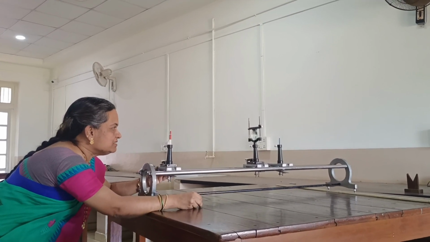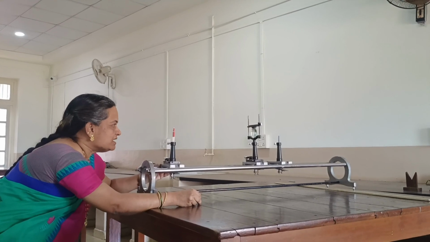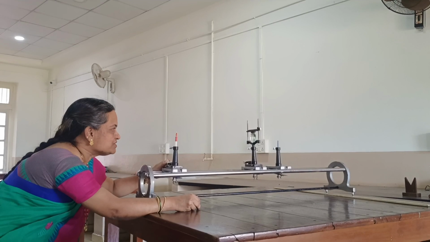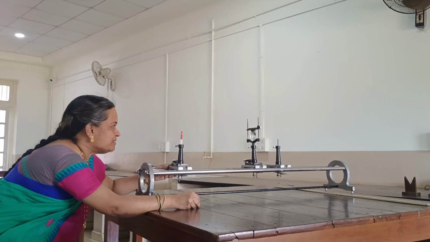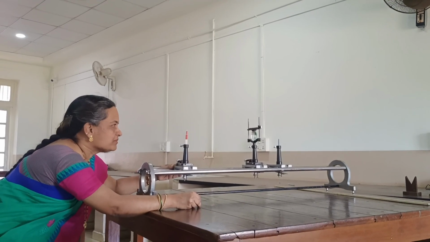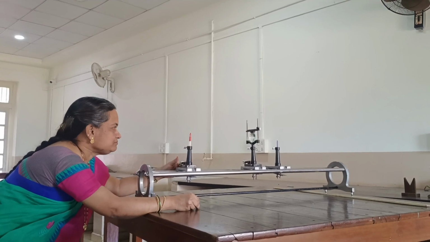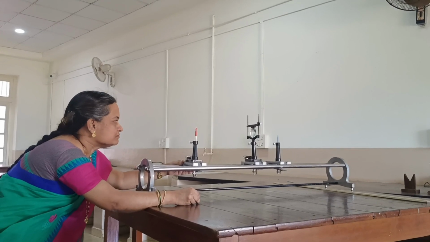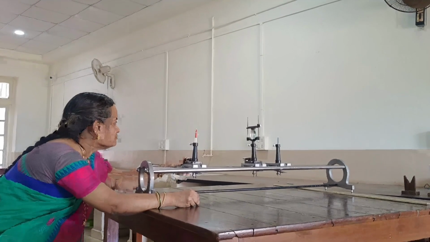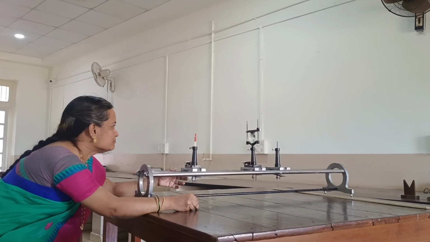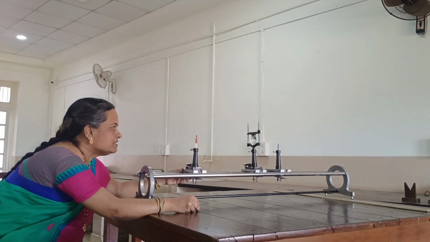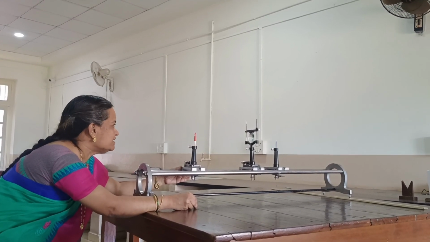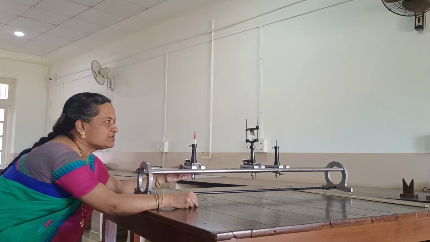Now I am moving the image pin closer to the lens, the separation goes on decreasing, and at one point they coincide. Here we can see that the image pin and the inverted image coincide exactly and move together. So there is no parallax.